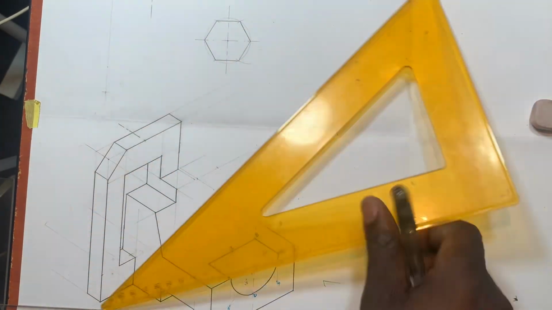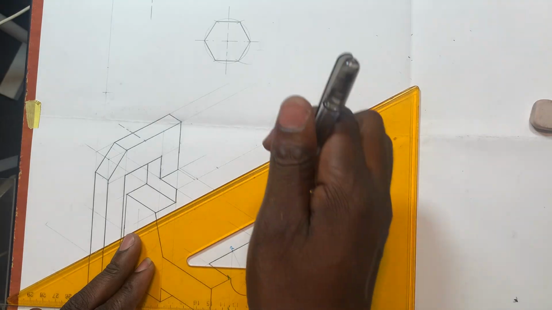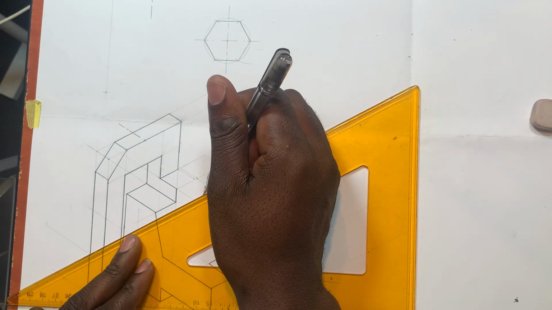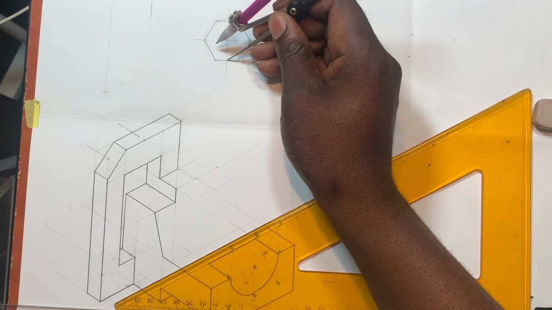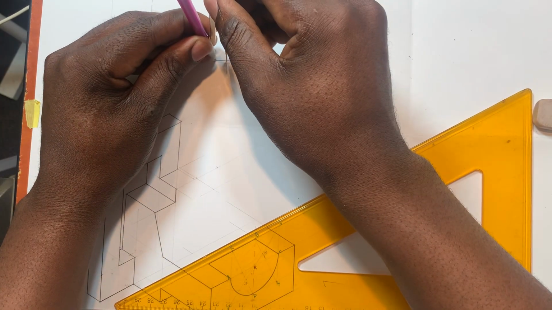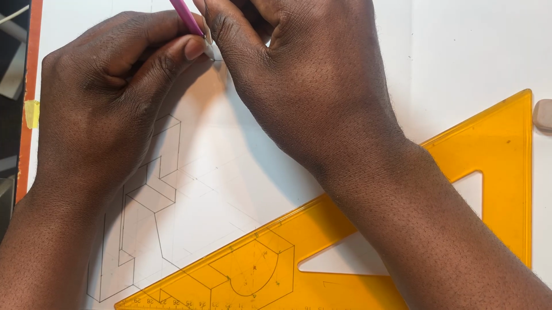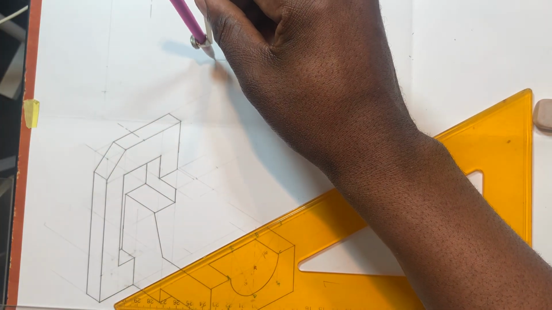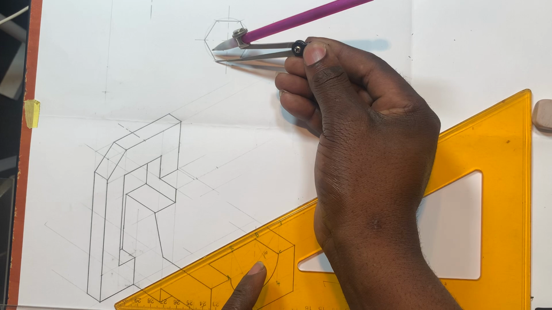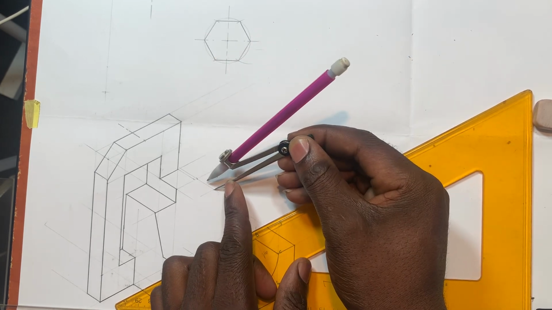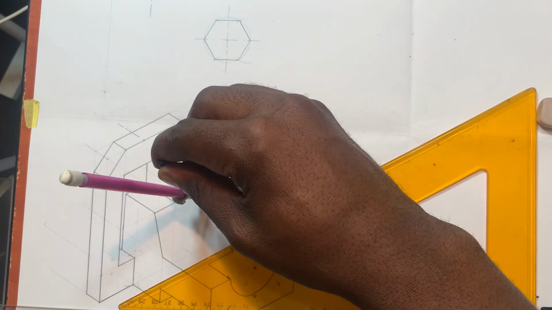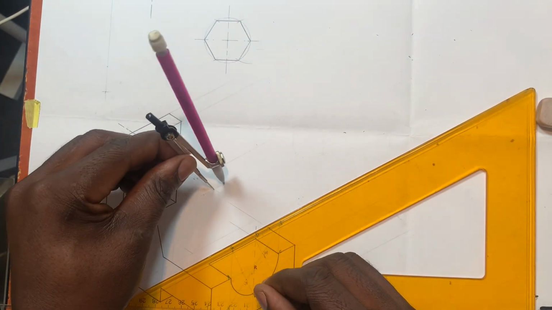Then I draw this line just a little bit. I come back to my auxiliary and place it at this corner of my auxiliary hexagon, from here till here. It's the same as from here till here. So now I'll place it here, then I mark here and I mark right there.